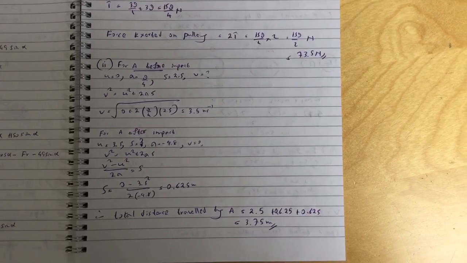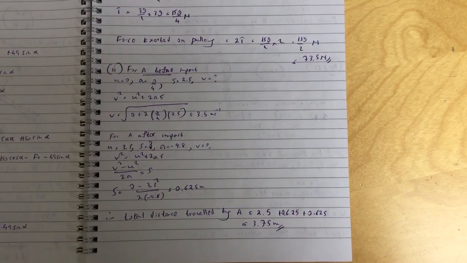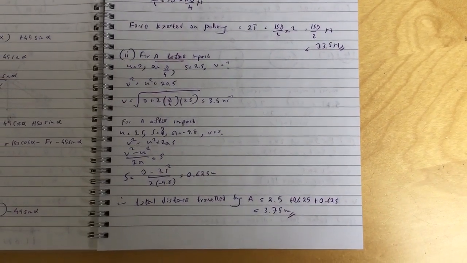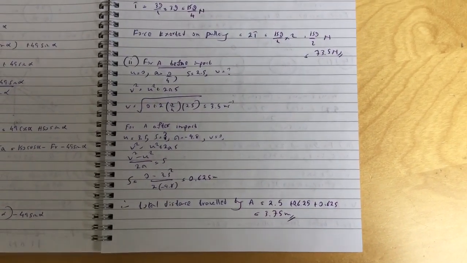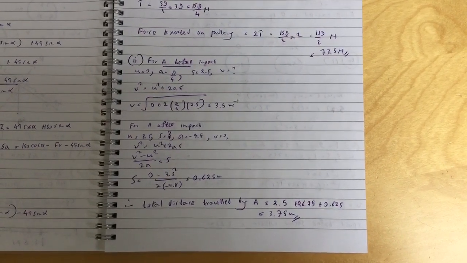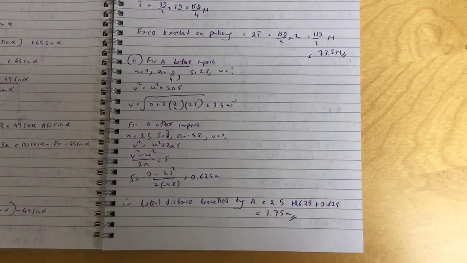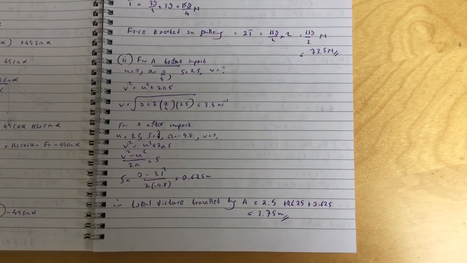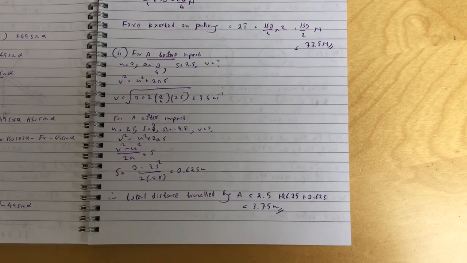So I worked out the velocity before impact first of all, and then after impact, that velocity before impact would become the initial velocity for the movement under soil. Then I just put final velocity as 0, s as 0.03 because it's obviously centimeters, and then I worked it out. So I put acceleration as g over 4, and then I worked it out.